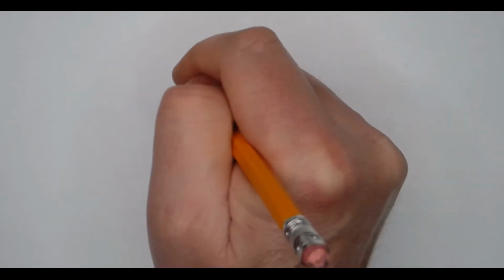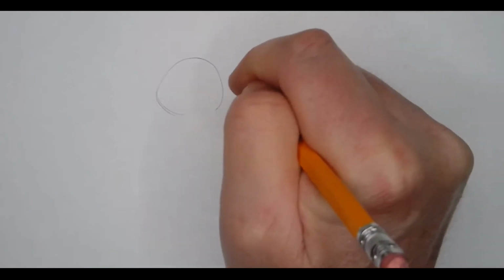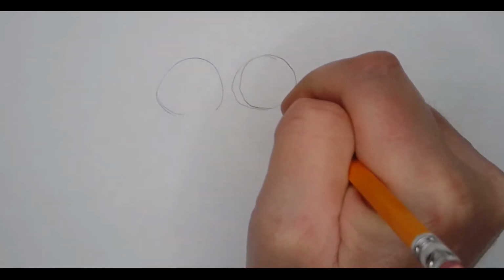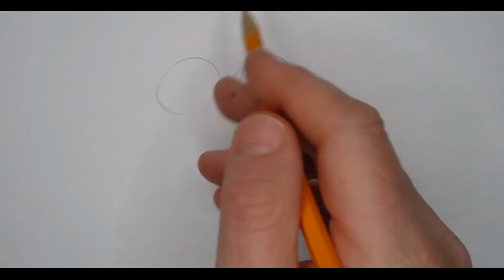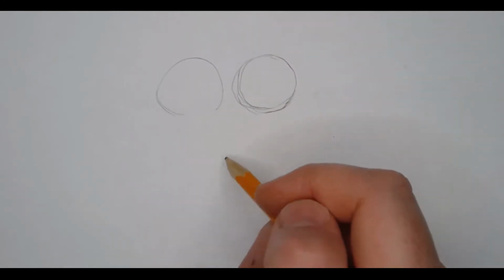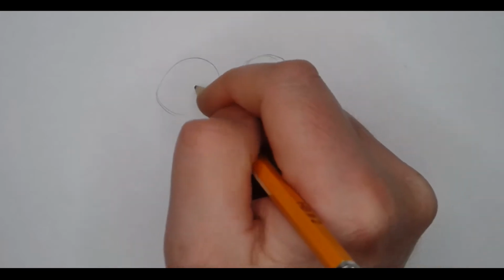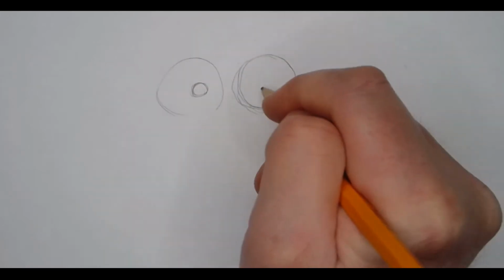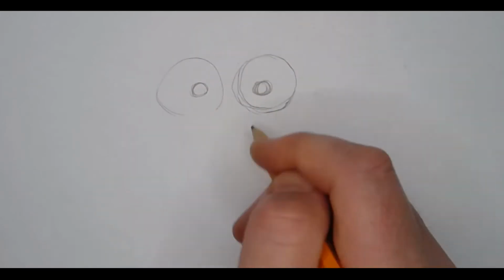So to get started, what we're going to do is draw two eyes. Okay, so just two circles there. We're going to use light lines. I'm going to go back through, I might even erase some of this, come back in, and darken up other parts of it. Once we have the eyes in place, we'll put the iris and pupils. It's a little bit cross-eyed.